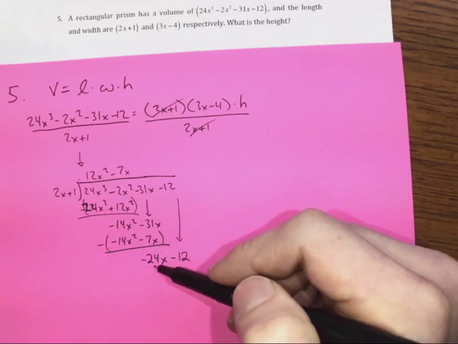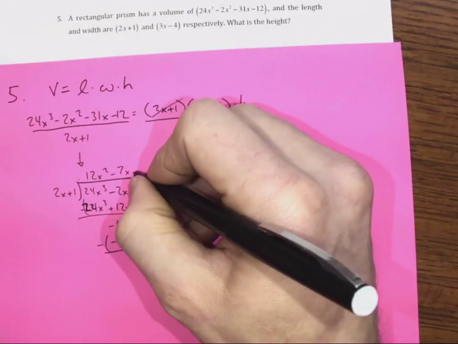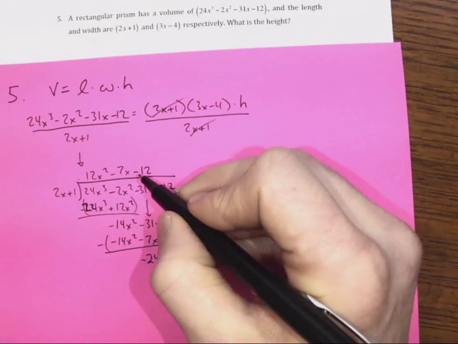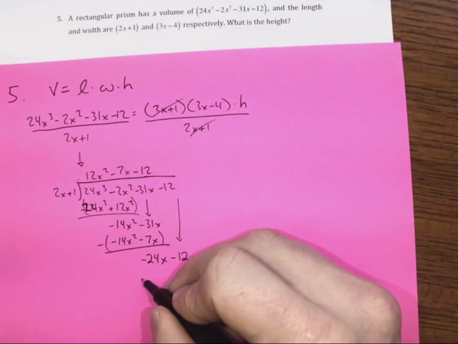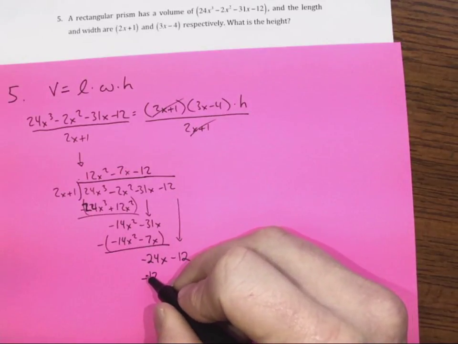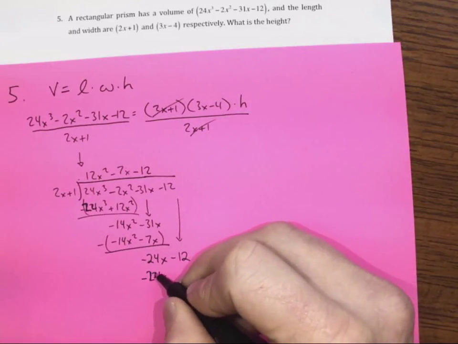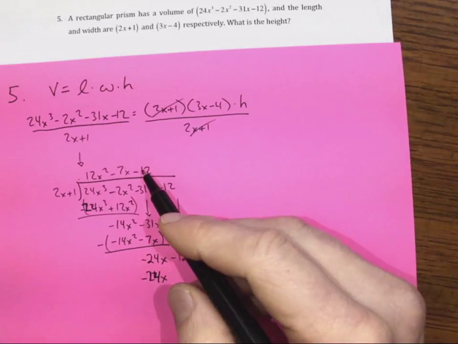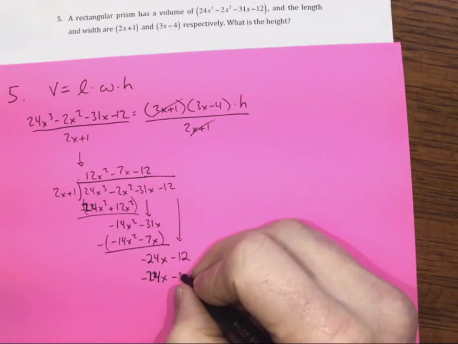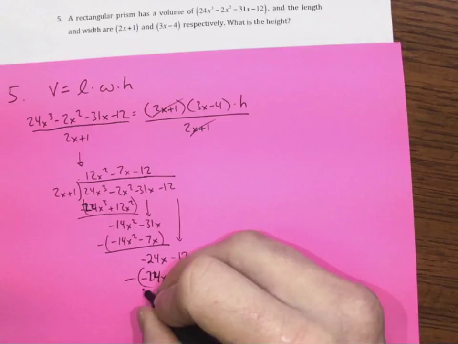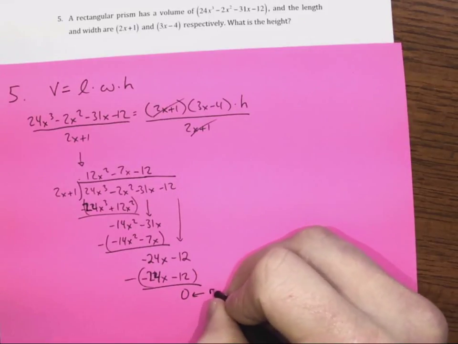And then 2x goes into negative 24x negative 12 times. So negative 12 times 2x is negative 24x. Negative 12 times 1 is negative 12. I subtract these. I get 0 as a remainder.